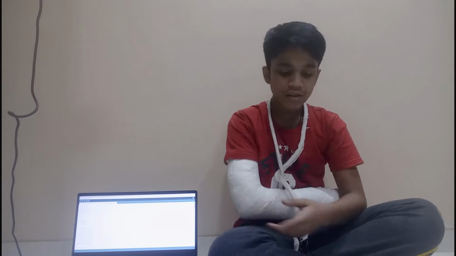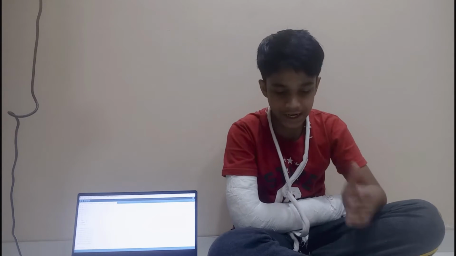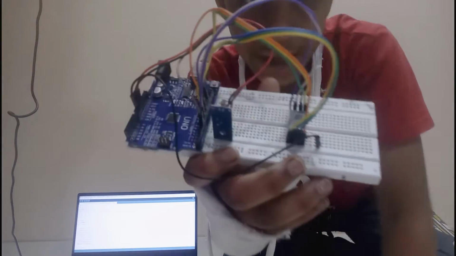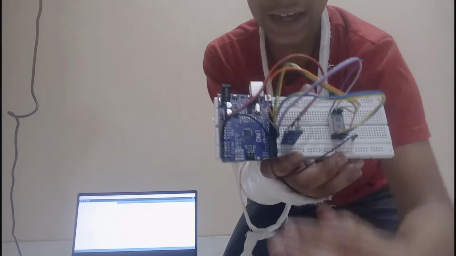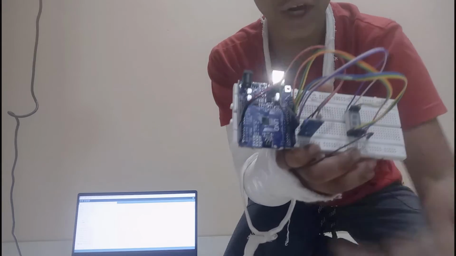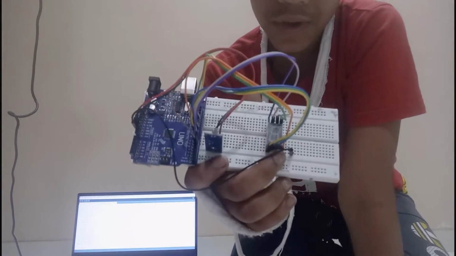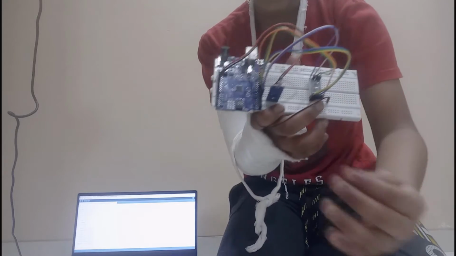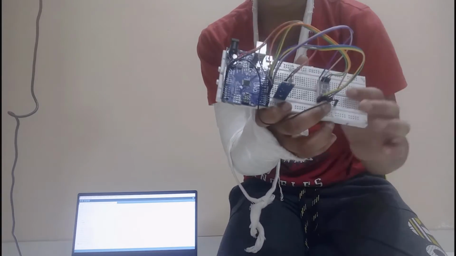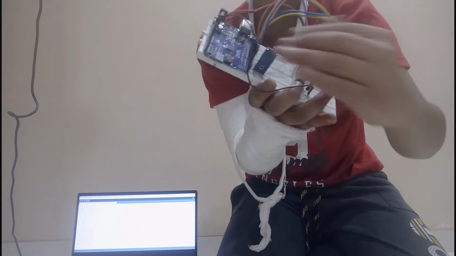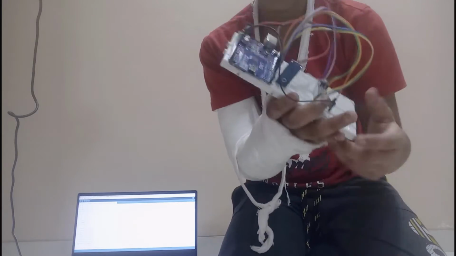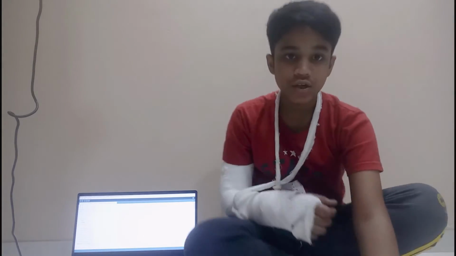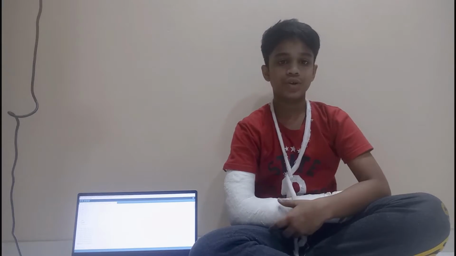Now this machine uses an LDR sensor. So this is my LDR and this is the 7 segment. As I keep a shadow on my LDR, the 7 segment will show me 1, then the second time 2, third time 3, fourth time 4. So like that it works. Let's see how it is working.